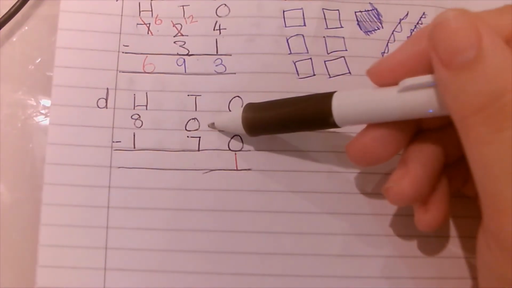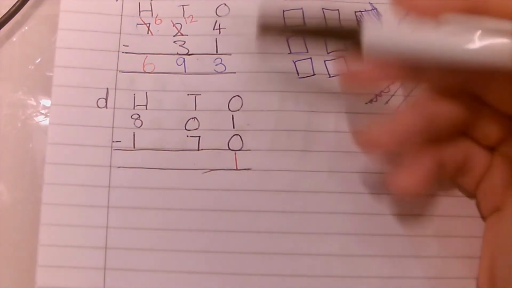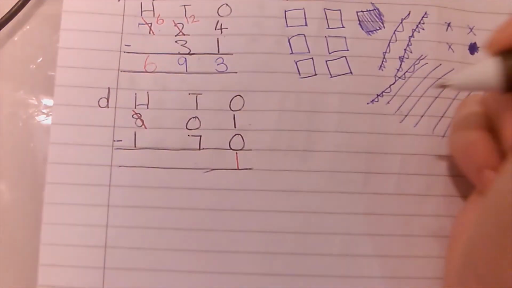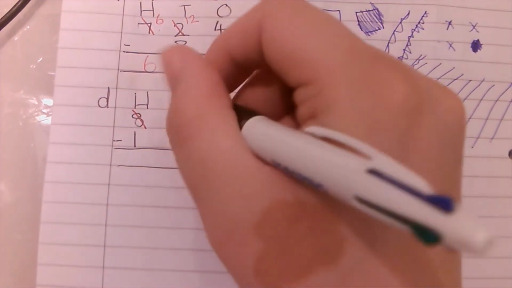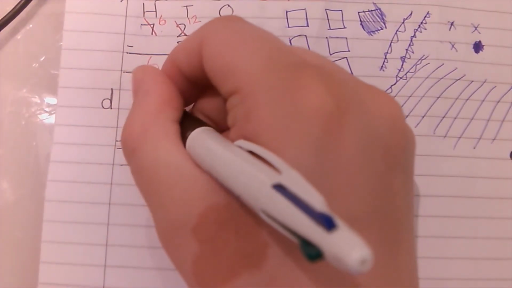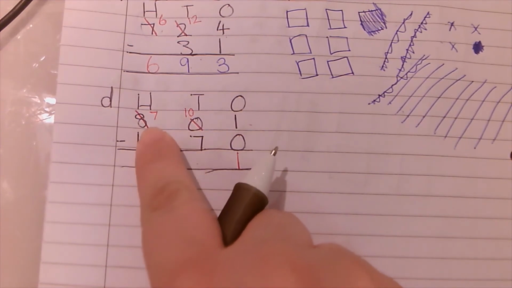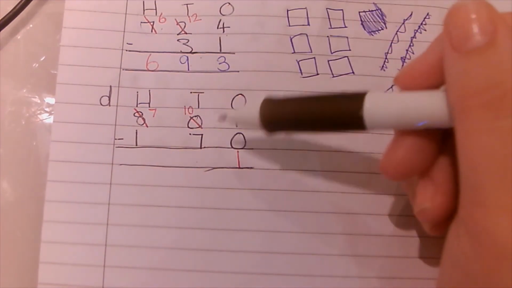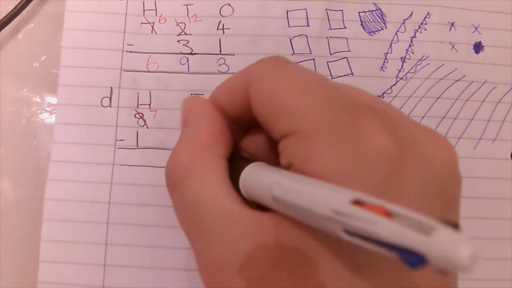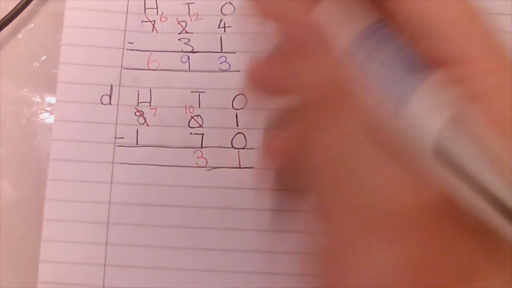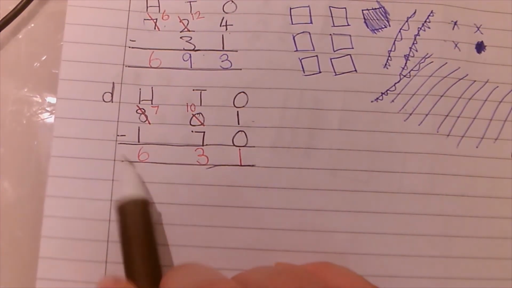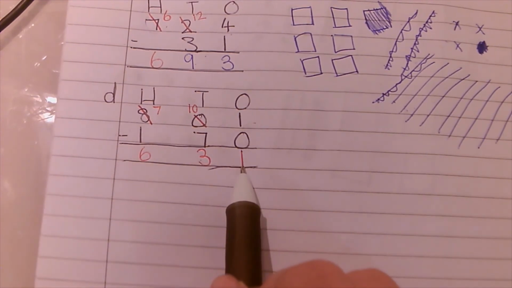We've got nothing to start with. I can't then take away 7 from it, so I'm going to have to regroup from the hundreds column and turn it into 10 tens, which is going to leave me with 1 less 100, which 1 less than 8 is going to be 7. So now I can take away. So 10 take away 7 will leave me with 3 tens, and then 7 take away 1 is going to be 6. So what's our answer? 600, 3 tens and 1 one.